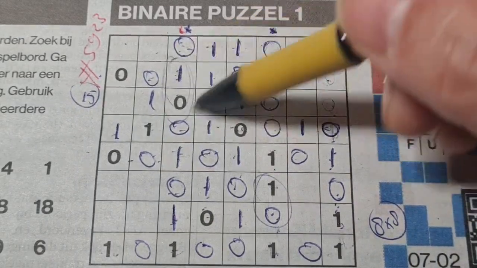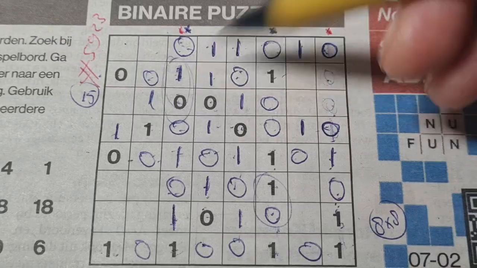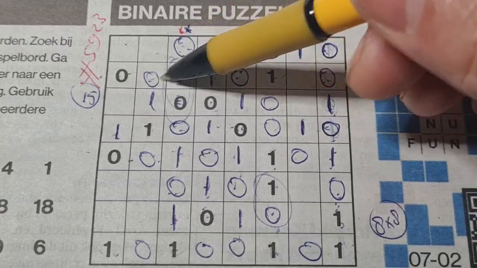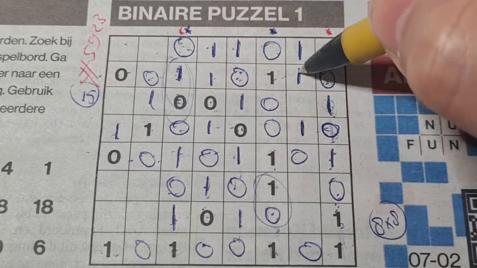We need to switch those two digits. We have a 1 here, this should be an O. We have an O here, this should be a 1. 1, 2, 3, 4 O's, so the rest are 1s.